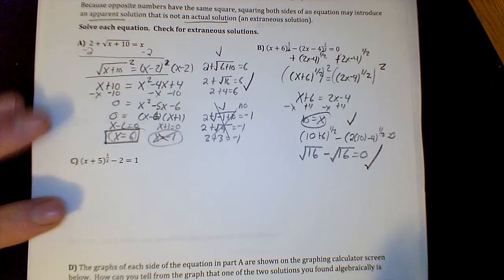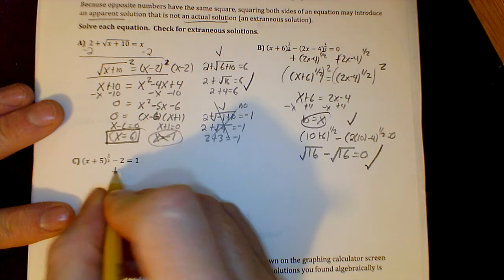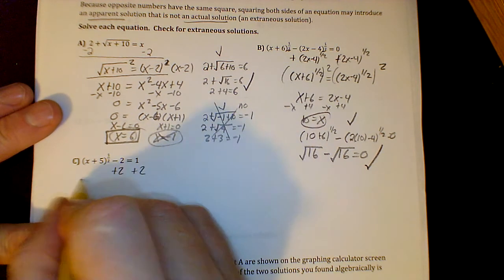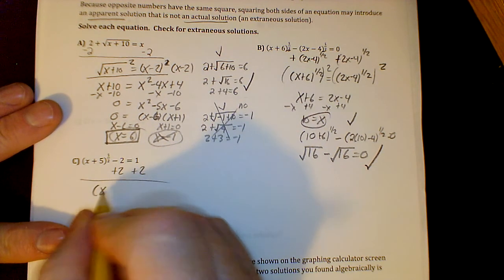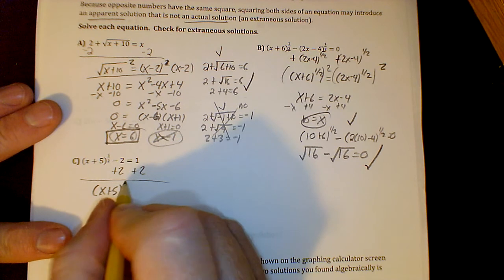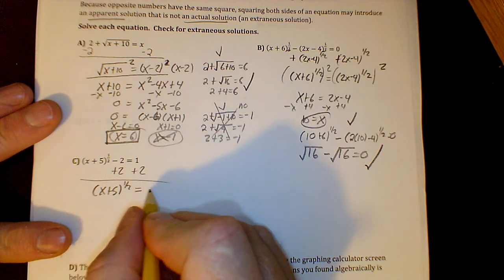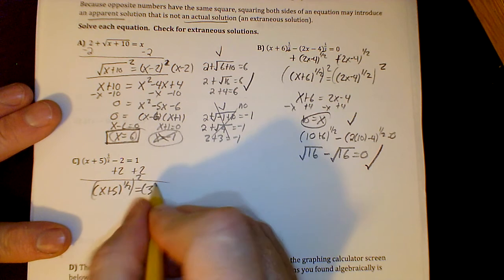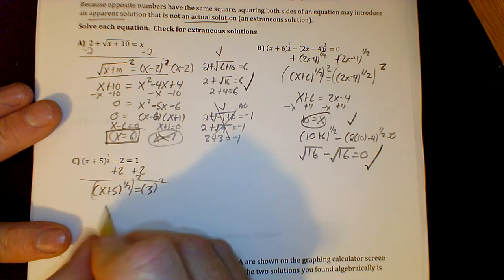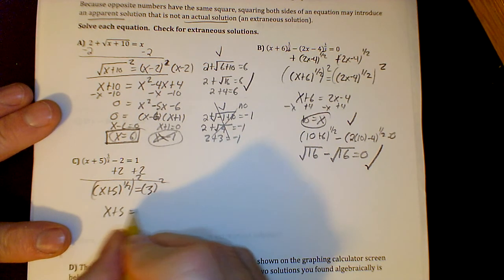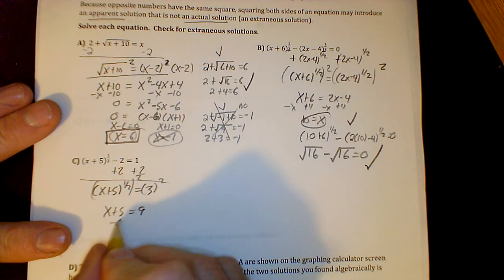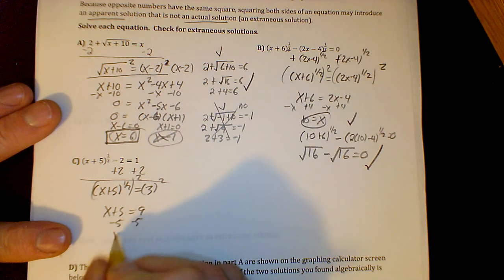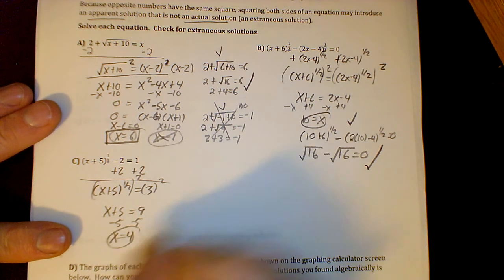Let's do one more here. We'll be done with this page. Let's go ahead and add 2 plus 2. And I get the square root of x plus 5. I'll leave that to the 1/2 power, but we know it means square root. Take both sides and square it. This cancels out. We get x plus 5 equals 9. That's kind of easy. Nice to see something easy. x equals 4. Let's check it out.